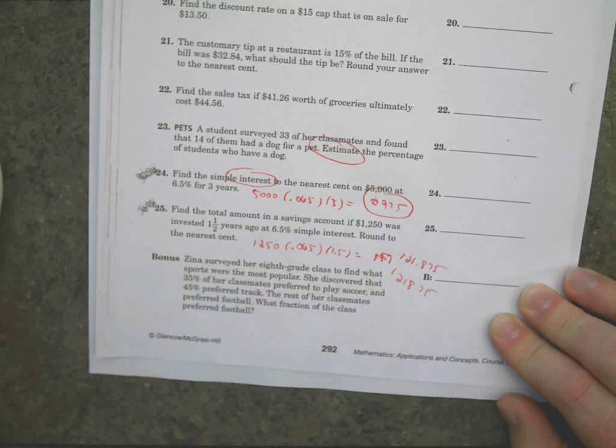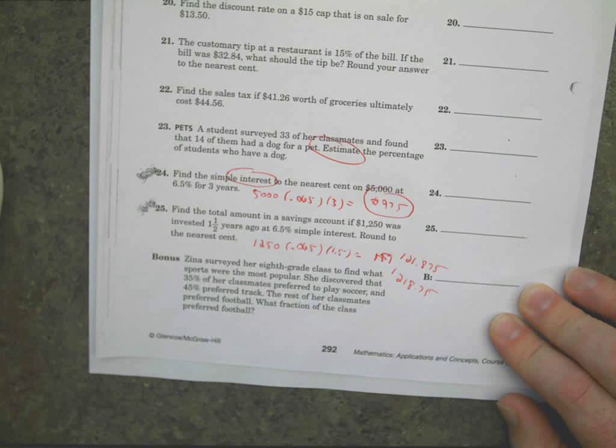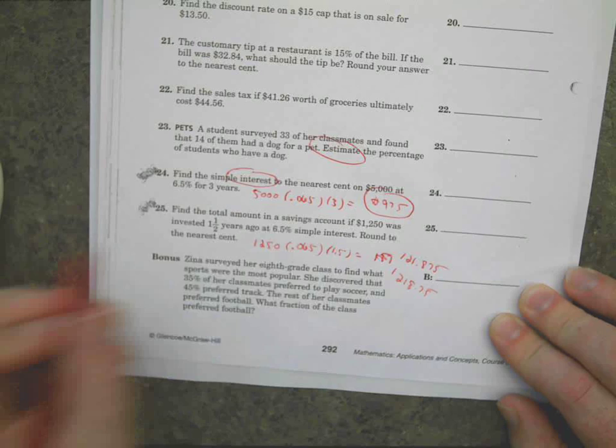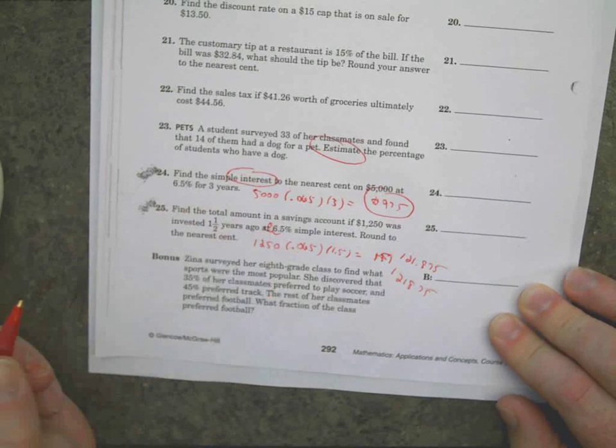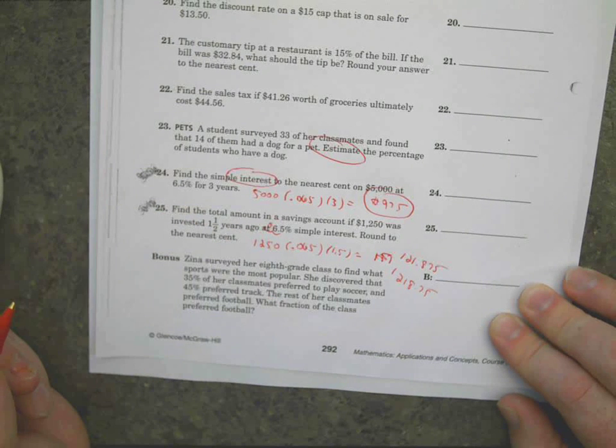Okay, you guys are way too high. There's no way you'd have $1,000 worth of interest. Your decimals are wrong. You can't get $1,000 worth of interest. 1.875.